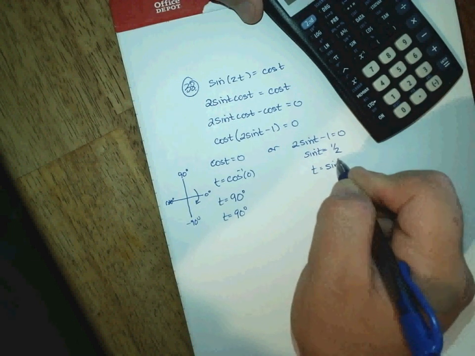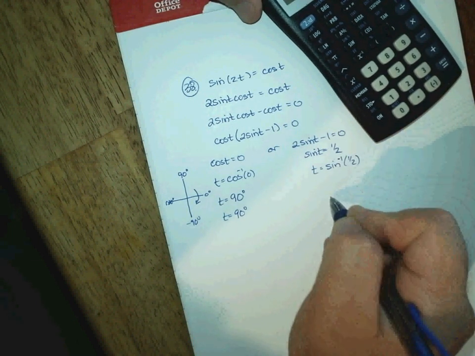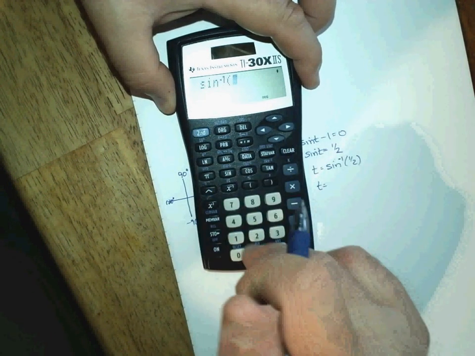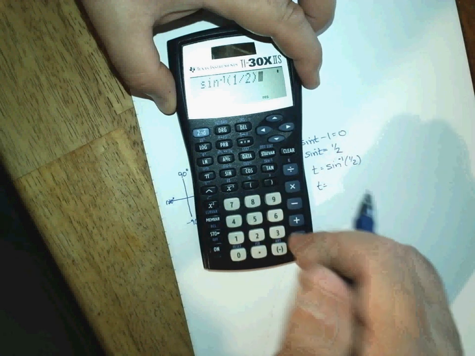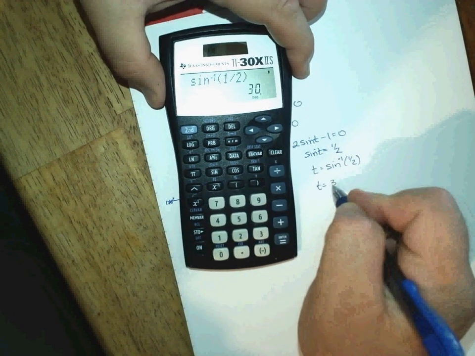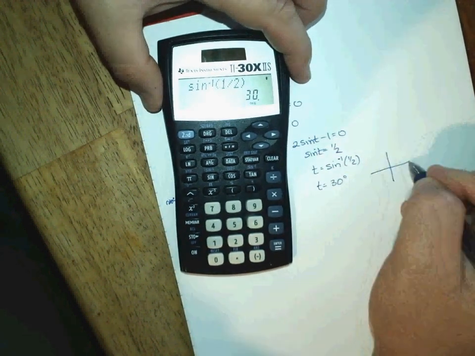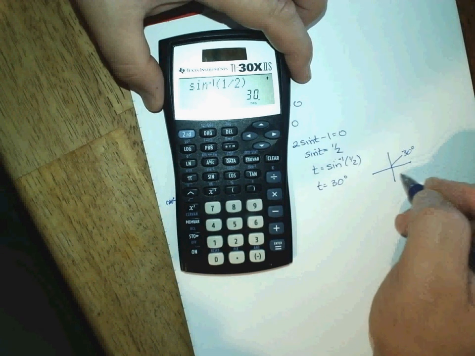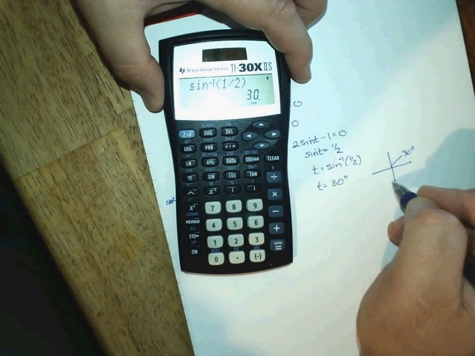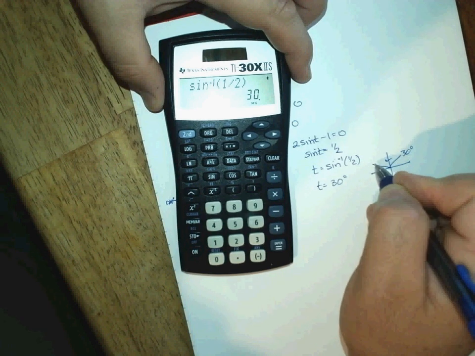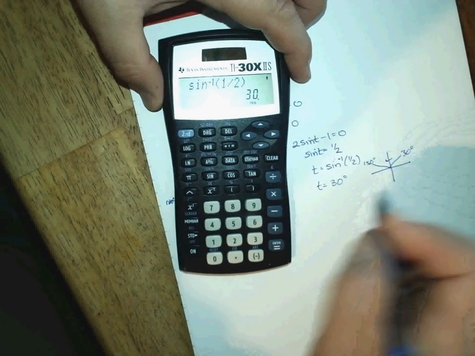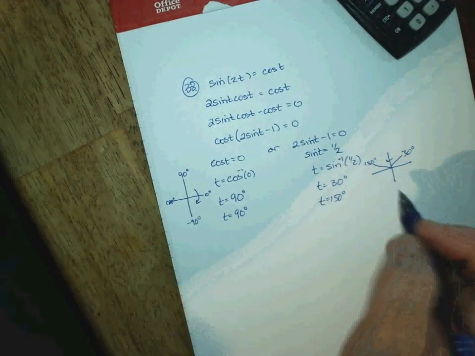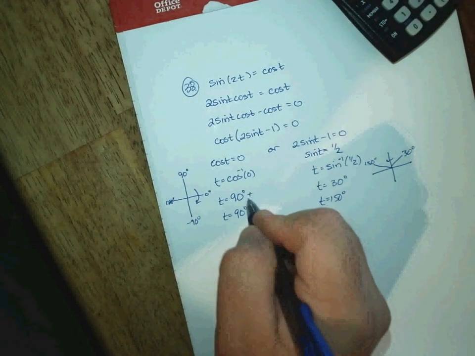On this branch over here, where sine of t is a half, t is going to be the inverse sine of a half. On your calculator, inverse sine of a half gives us 30 degrees. 30 degrees is right here. The inverse sine only sees the right half, misses the left half, so I have to flip over to 150 degrees to get a second solution.